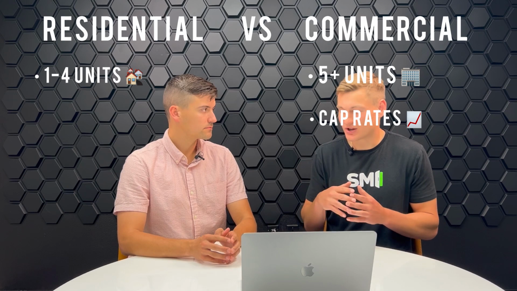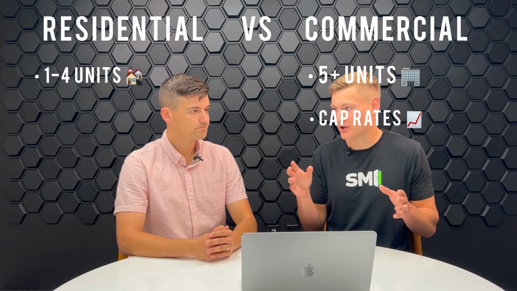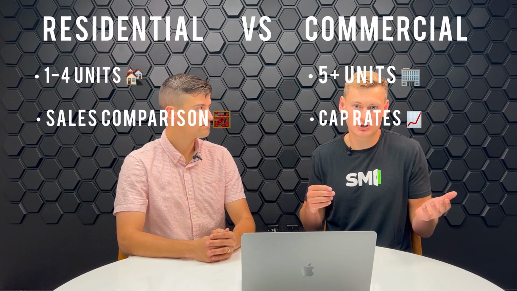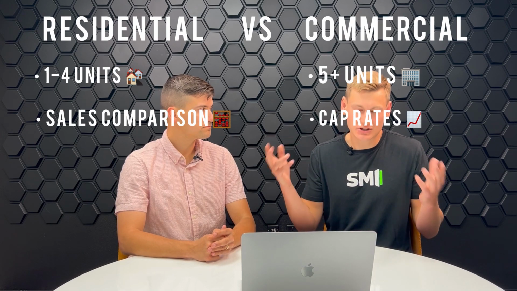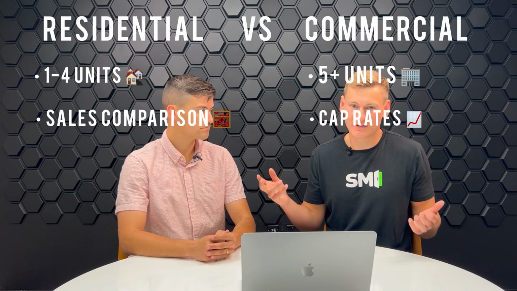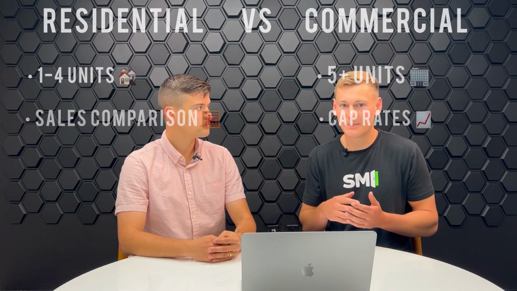Residential deals do not look at those at all to value it. It's based on sales comparison approach. Commercial, you're essentially buying businesses, so you're looking at the financials of the property, the cap rates, the NOIs, and all that. And then the biggest difference is loans you can get.